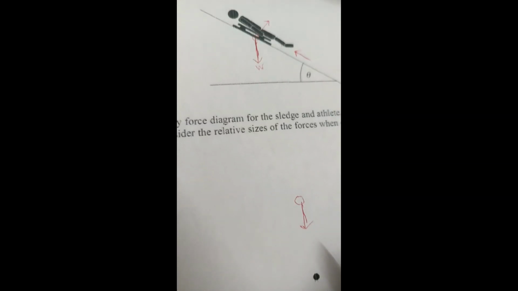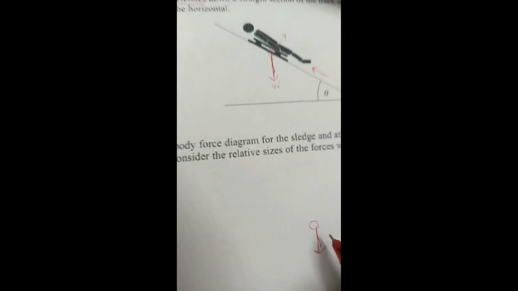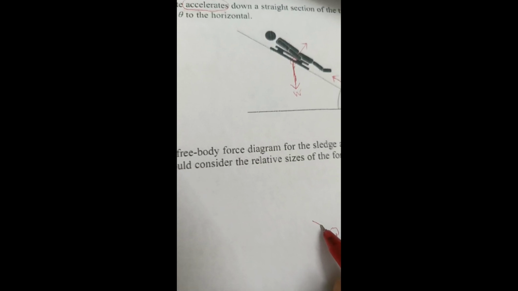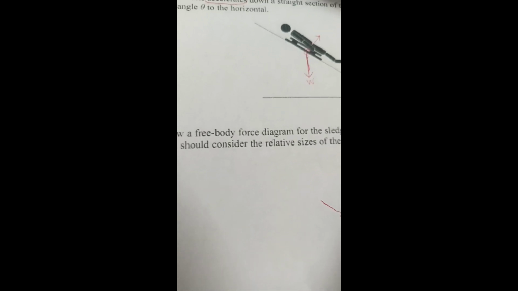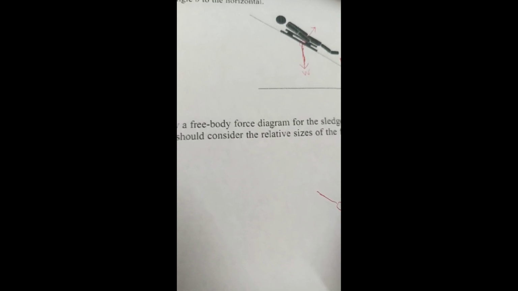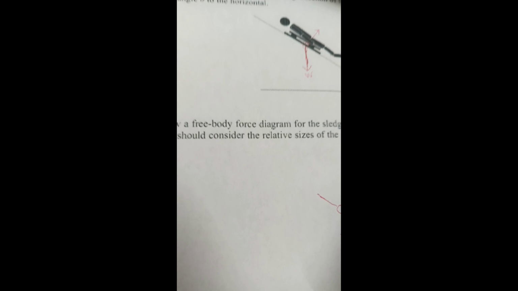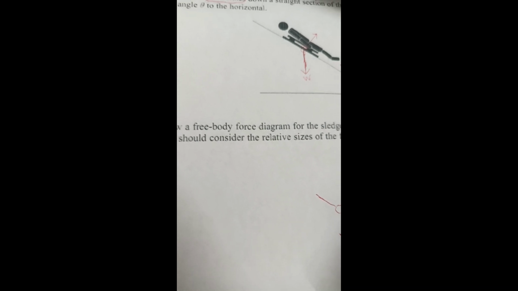Careful. When you draw this one, you just have to be careful about the angle and so on. Like the angle between air resistance, frictional force, and the normal reaction, it has to be 90 degrees. Careful, this one should be 90 degrees.